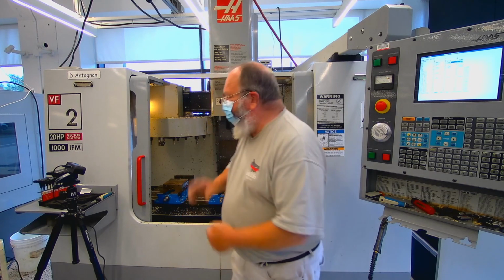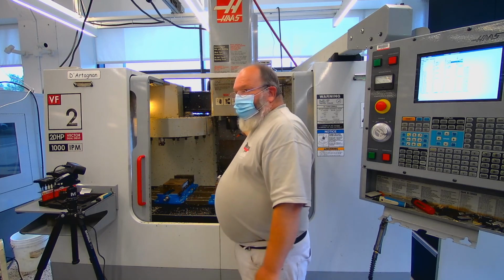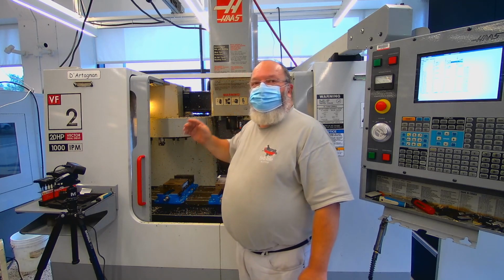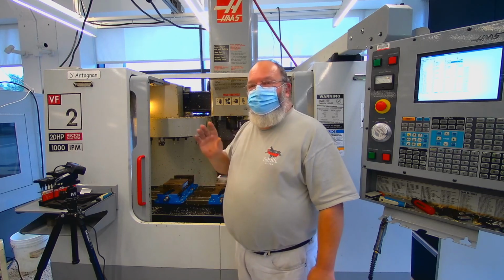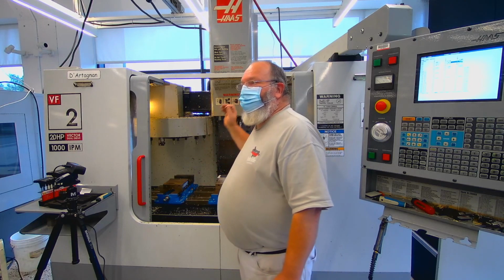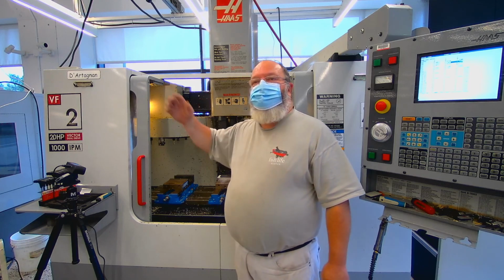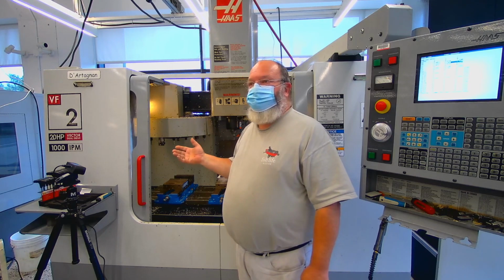Then the last thing I'm going to do is add a high pressure stream of air, because the biggest enemy of any cutting operation is heat. To combat the heated plastic, we use high pressure air. To combat it in metals, we flood it with a liquid.